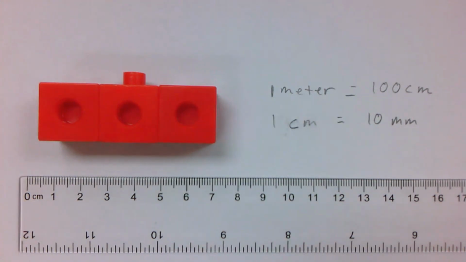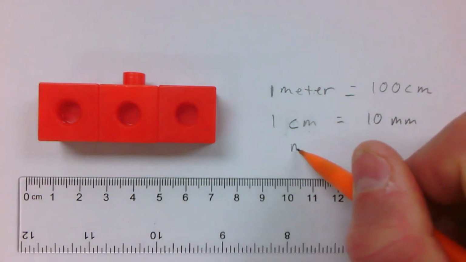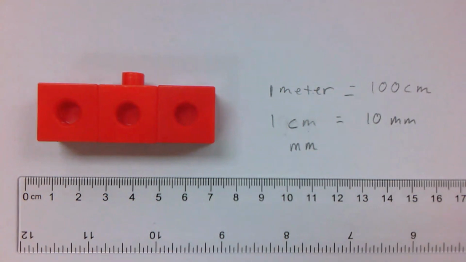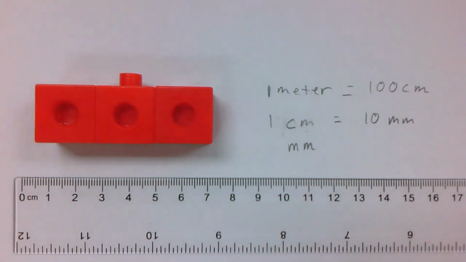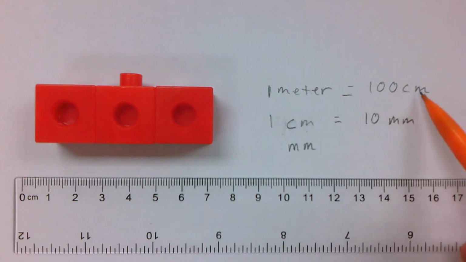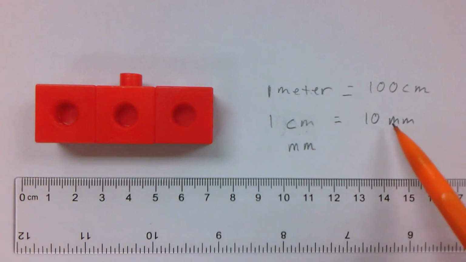Big thing you got to know about the metric system is just what the units are. So we have meters, we have centimeters, and then we also have millimeters as well. The basic breakdown: 1 meter, which would be like 3 of these rulers, so think of a yardstick, equals 100 centimeters. And then 1 centimeter equals 10 millimeters. And millimeters are the smallest unit that we use for measuring.